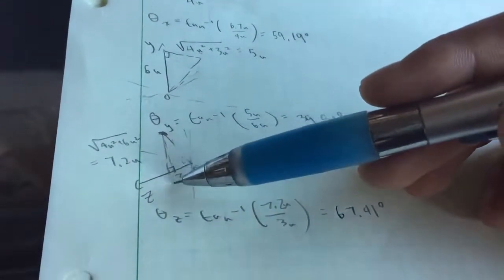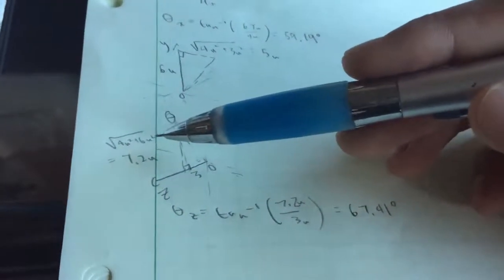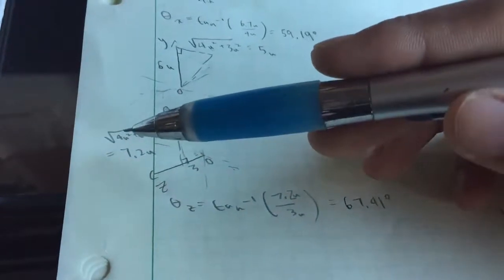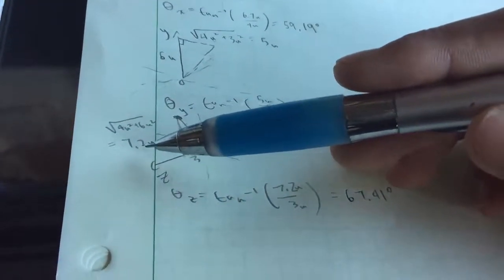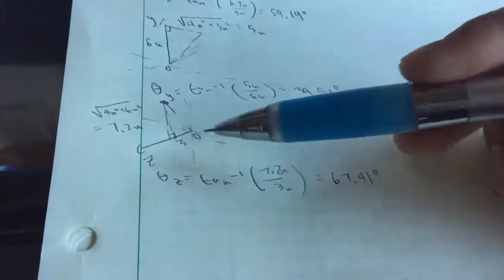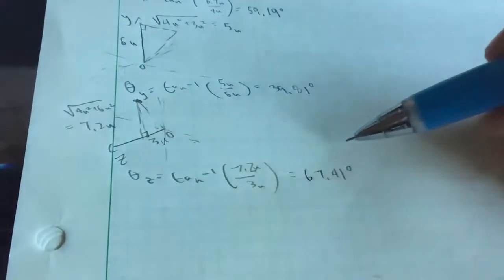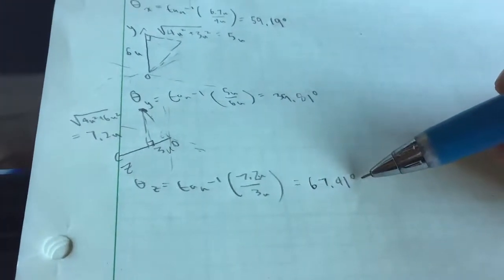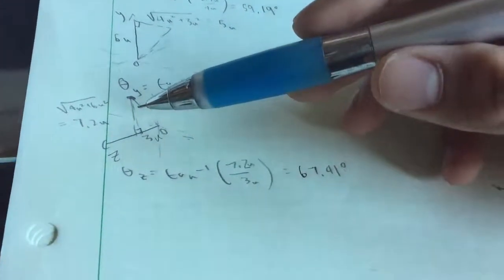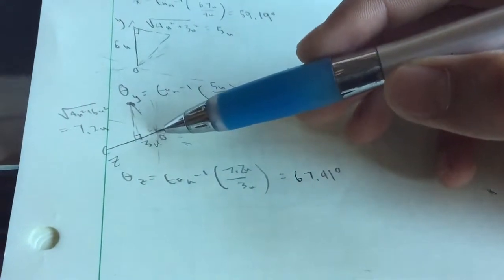Finally, we do the same thing with the z-axis, and we take the square root of 4 squared plus 6 squared. So those are the x and the y components, and then we use 3 units here. And the inverse tangent of that gives us 67.41 degrees, which is the angle that the vector makes with the z-axis.